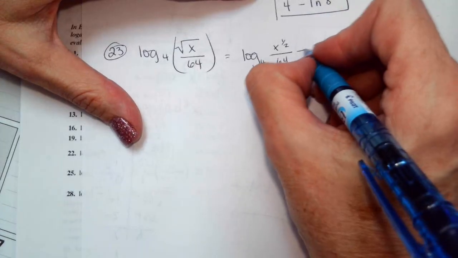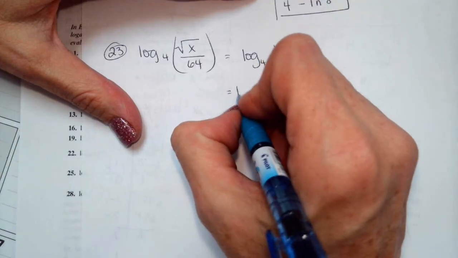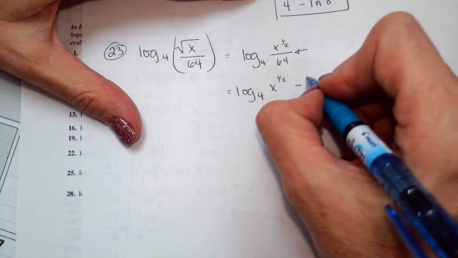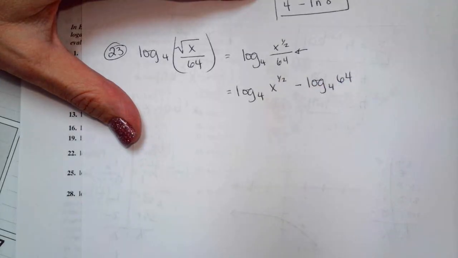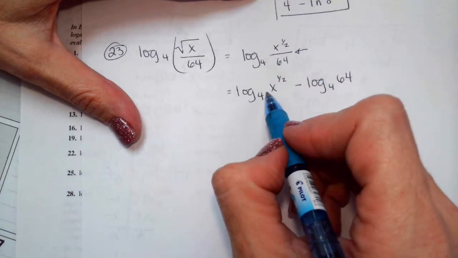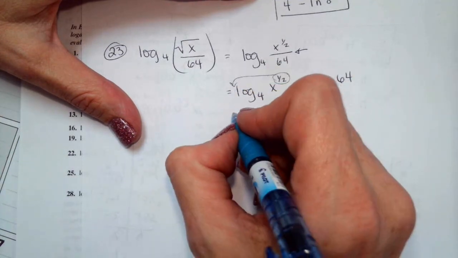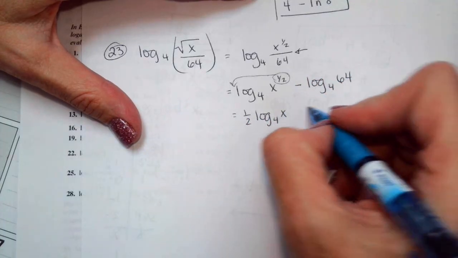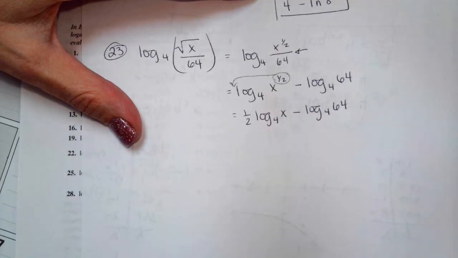So I am going to begin by using the quotient property again. So then I've got log base 4 of x to the 1/2 minus log base 4 of 64. This 1/2 is going to come out front. So I have 1/2 log base 4 of x minus log base 4 of 64.